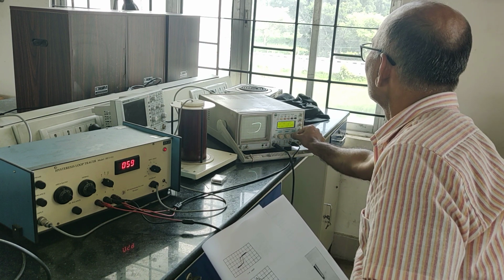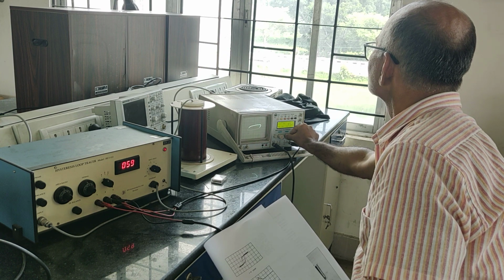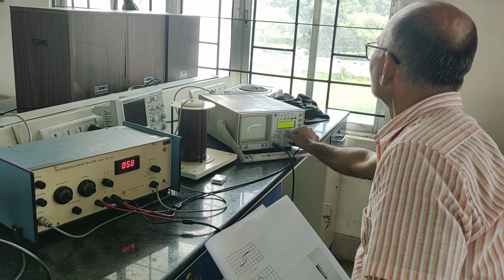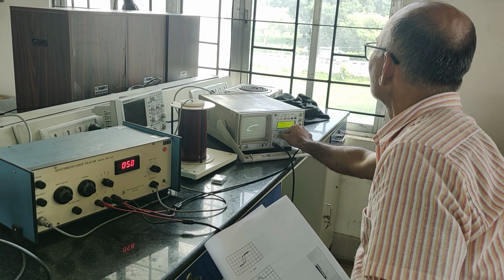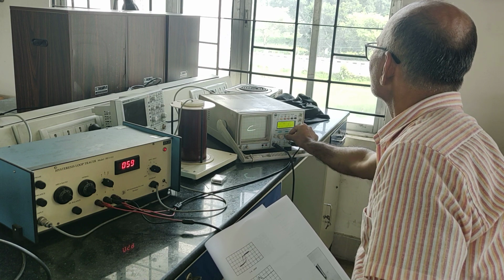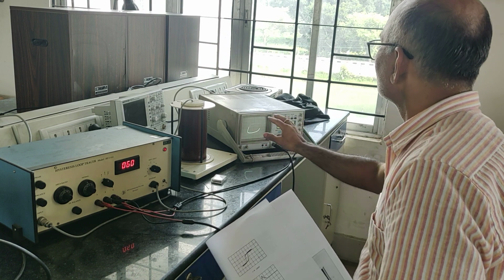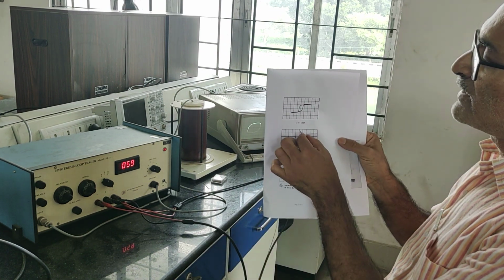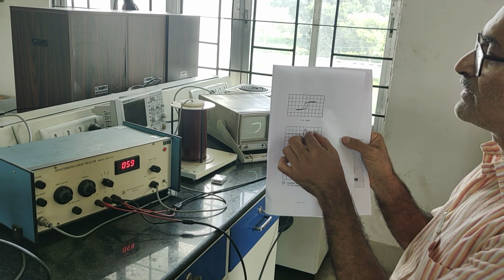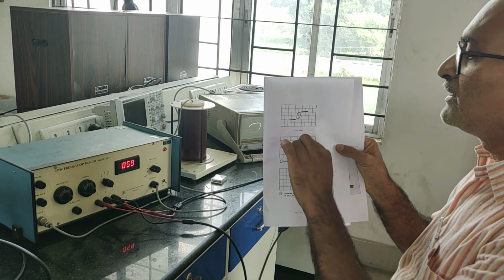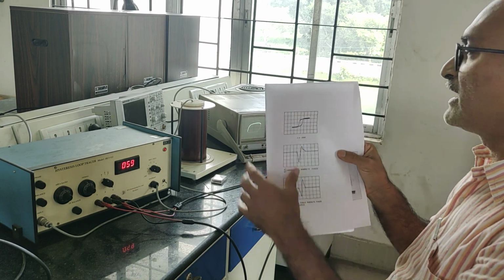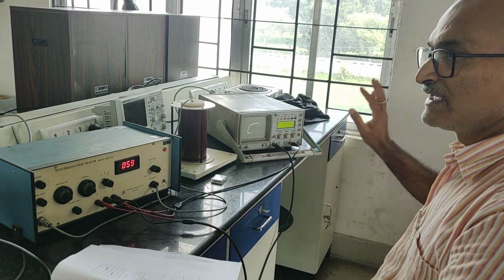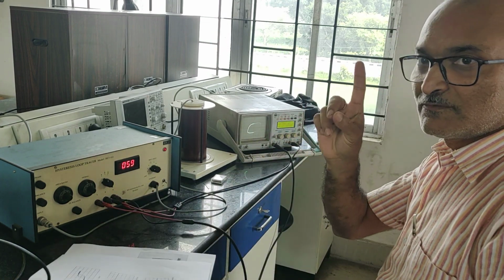So we would like to set it at, suppose, 1 volt and 1 volt. What does it mean? The distance of one division along the x-axis is 1 volt. The distance of one division along the y-axis is also 1 volt. That's the unit, voltage.